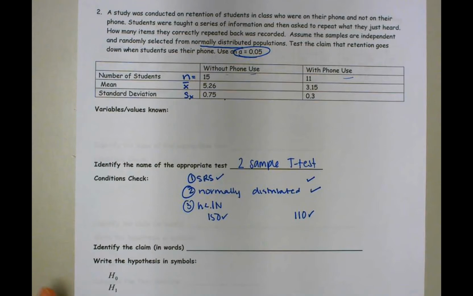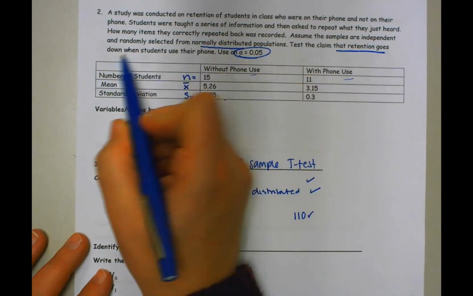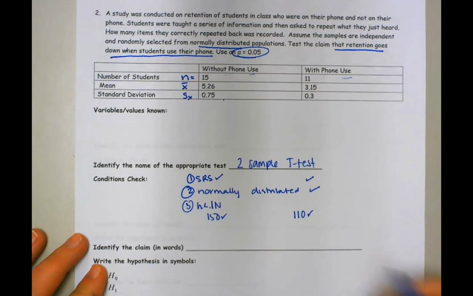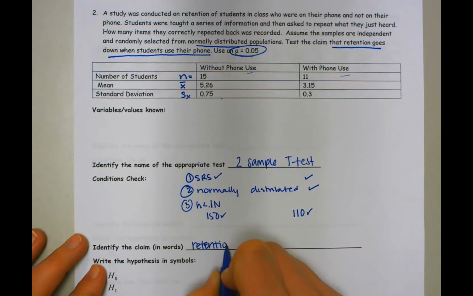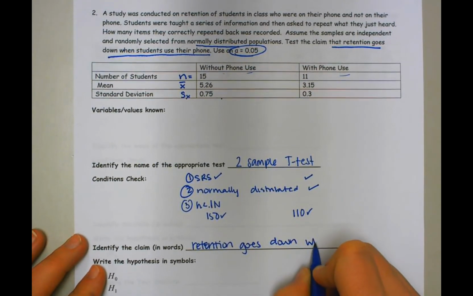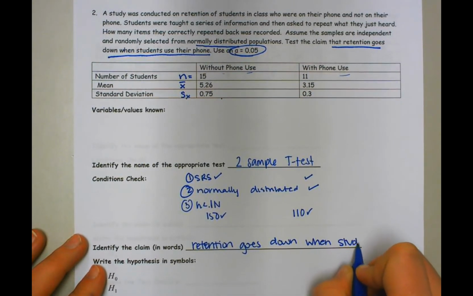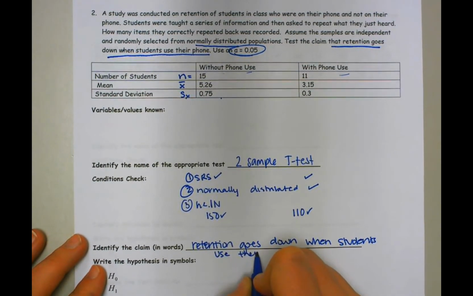So we are testing the claim. Test the claim that retention goes down when students use their phone.